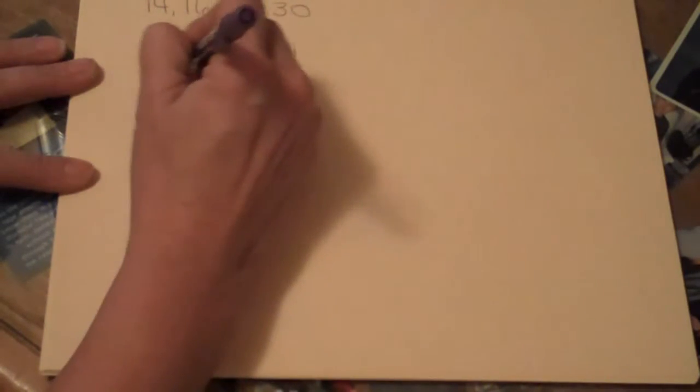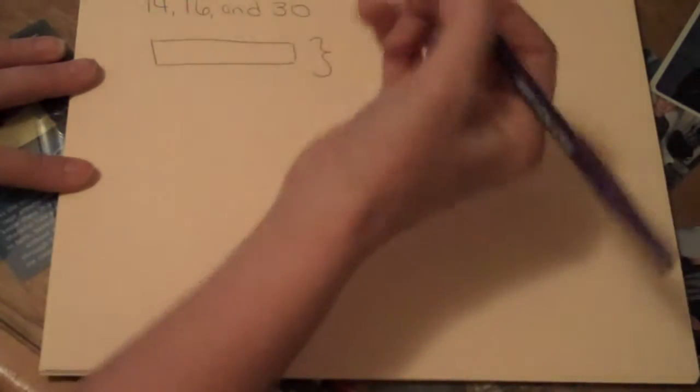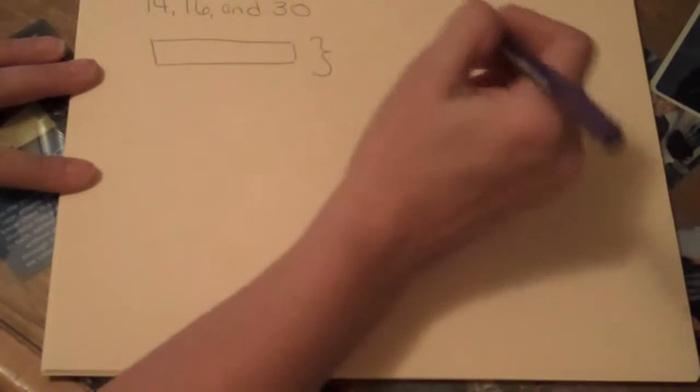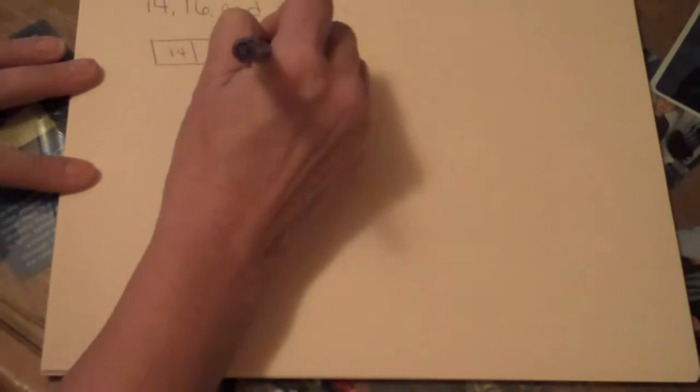I know the model had the total down here, but I know that the students in Miss Modachek's class are used to having the total over here. So I have 3 numbers. One is 14, one is 16, and one is 30. Now we know all those are different size boxes. They have different numbers and they're different size boxes.